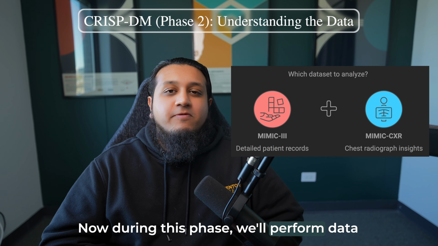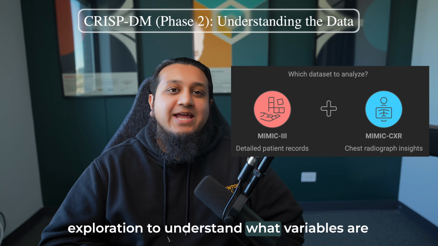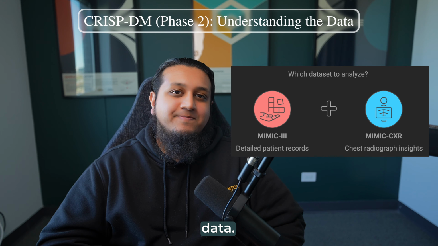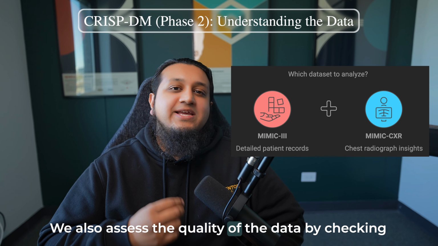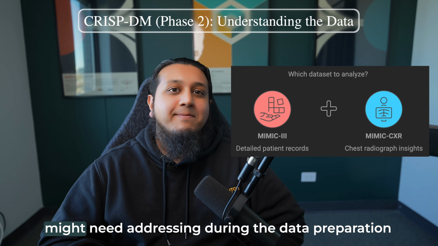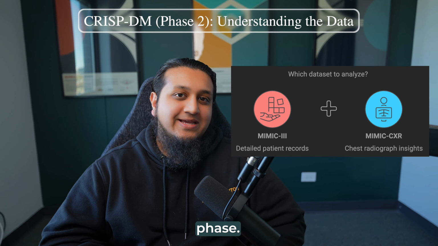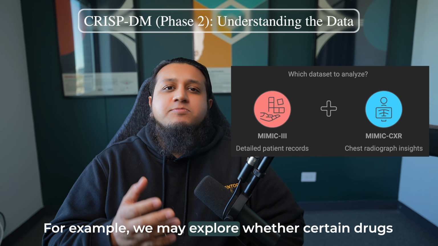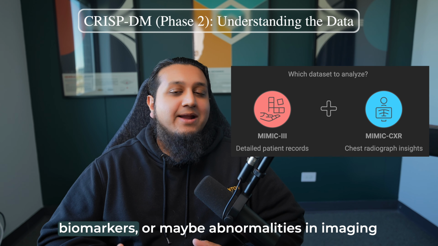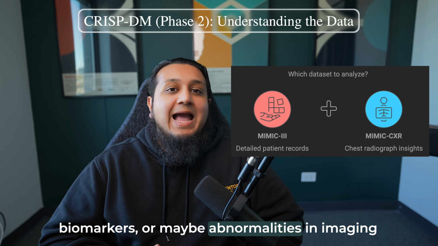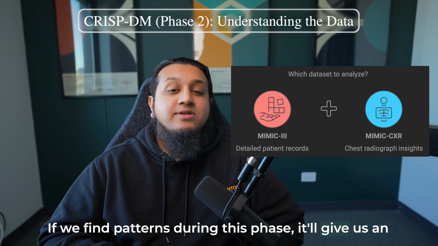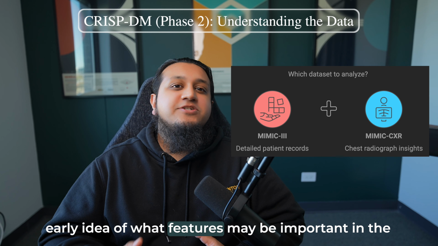Now, during this phase, we'll perform data exploration to understand what variables are available and identify any initial relationships in the data. We also assess the quality of the data by checking for missing values, inconsistencies, or outliers that might need addressing during the data preparation phase. For example, we may explore whether certain drugs like anthracyclines correlate with elevated cardiac biomarkers or maybe abnormalities in imaging reports.